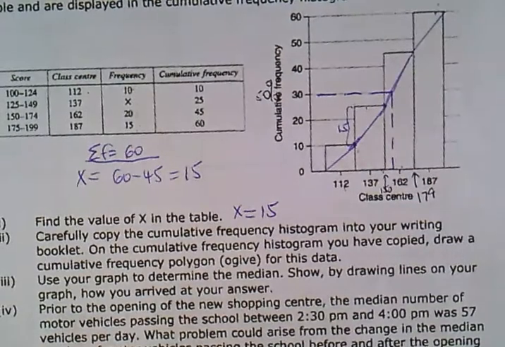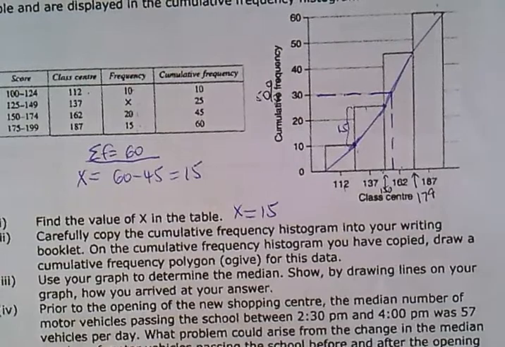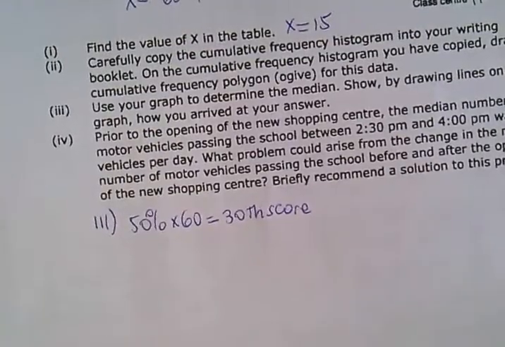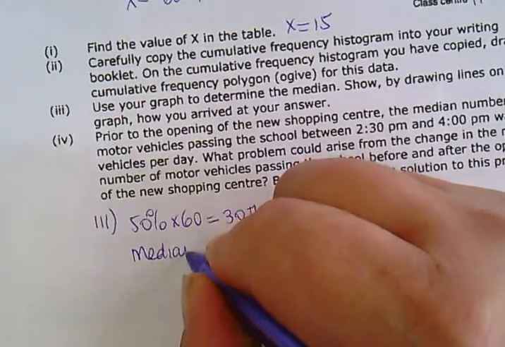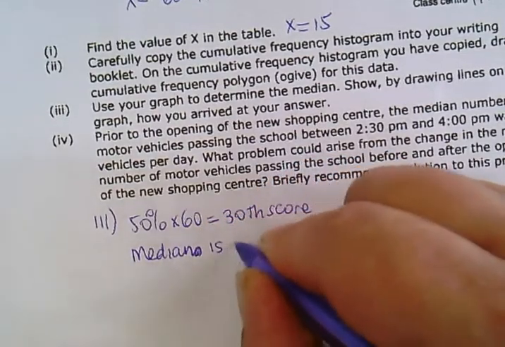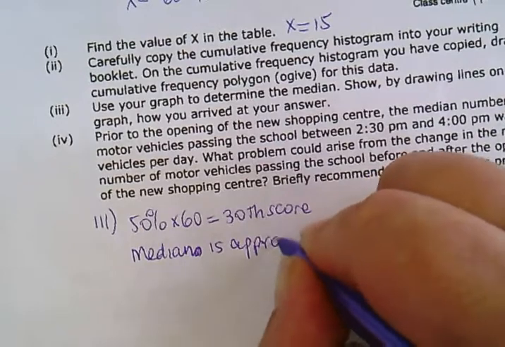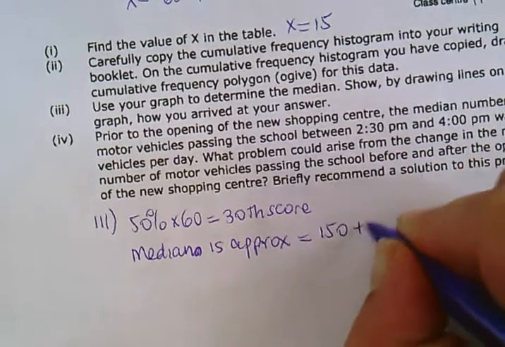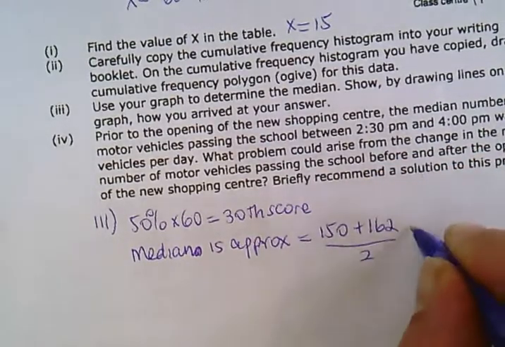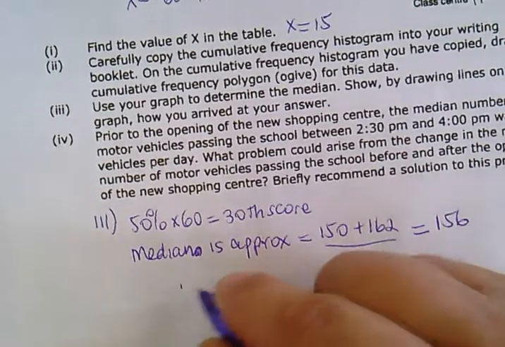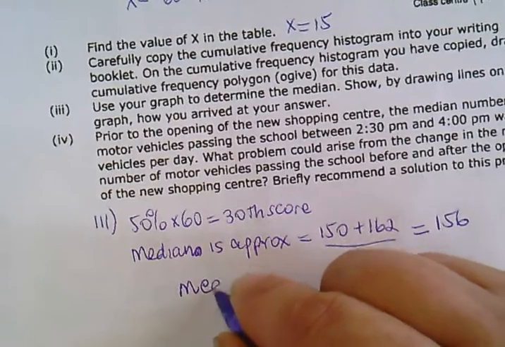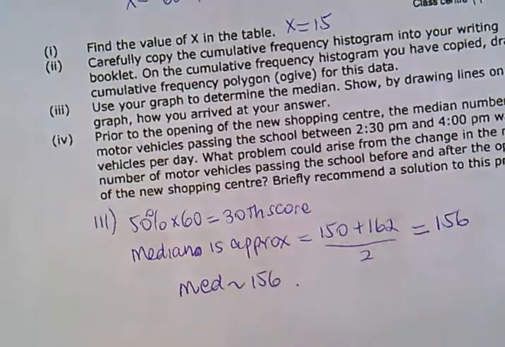Looks roughly halfway between 150 and 162. So we can just take an average of those two values. So the median is approximately the average of 150 and 162 divided by 2, and we get approximately about 156. So median is approximately 156.